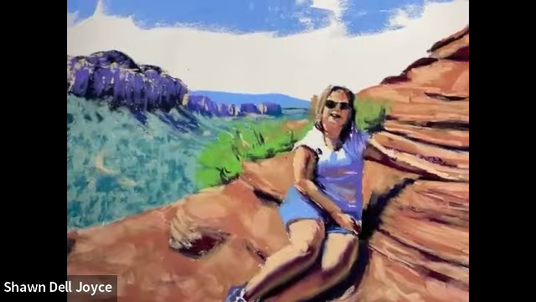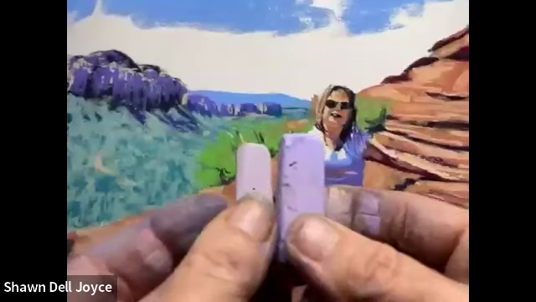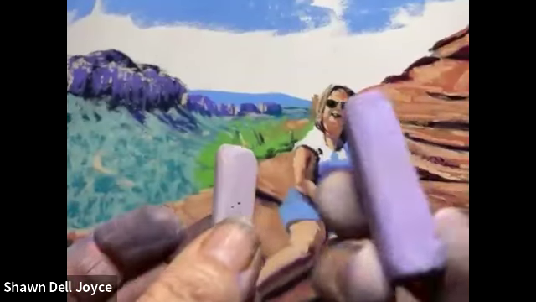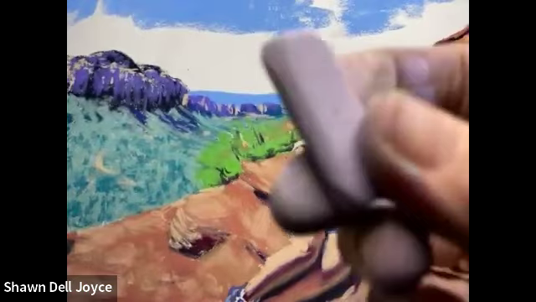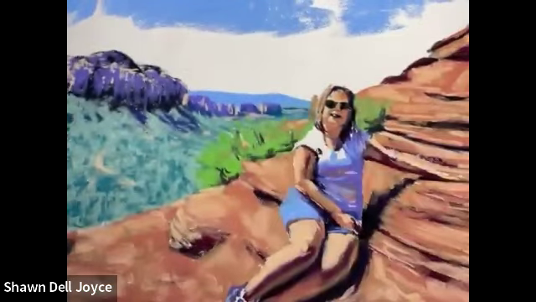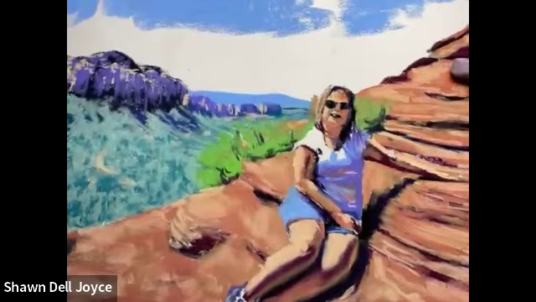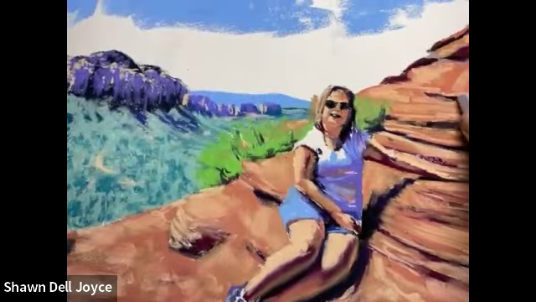All right, next color. I'm going to go with the mauve color and then the lavender color. So the mauve color is a warm color. I'm going to use it on the rocks to create some texture. This is more of a shadowy color. It's a cool. So I'm putting it in the shadow side.